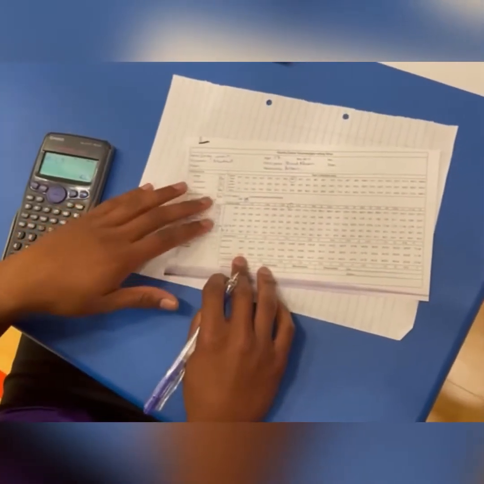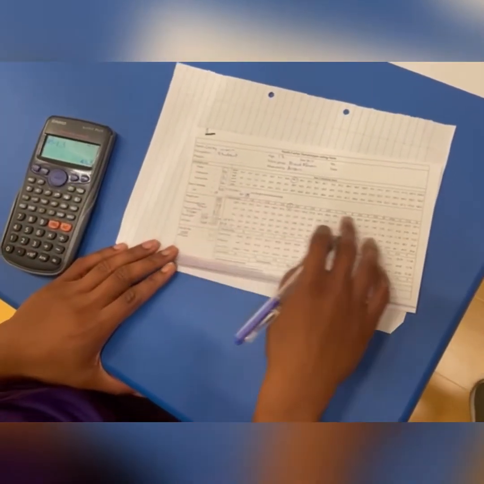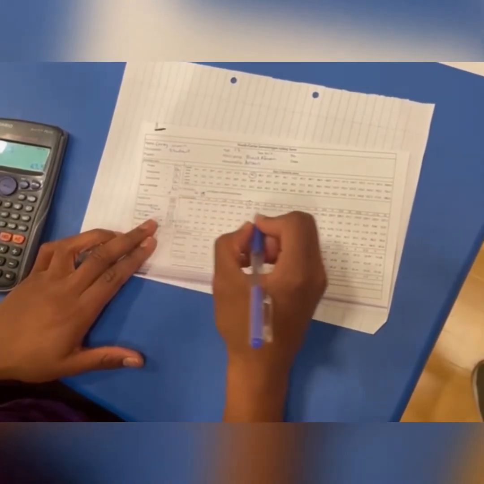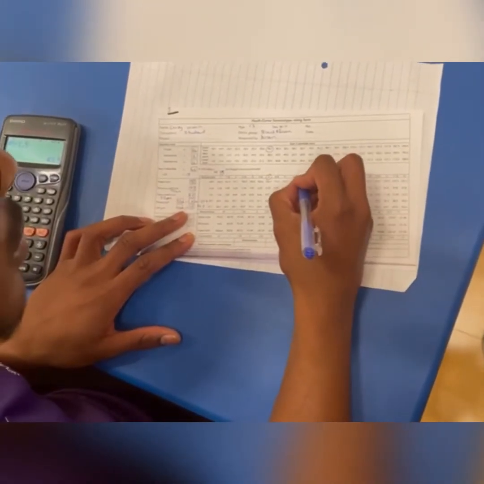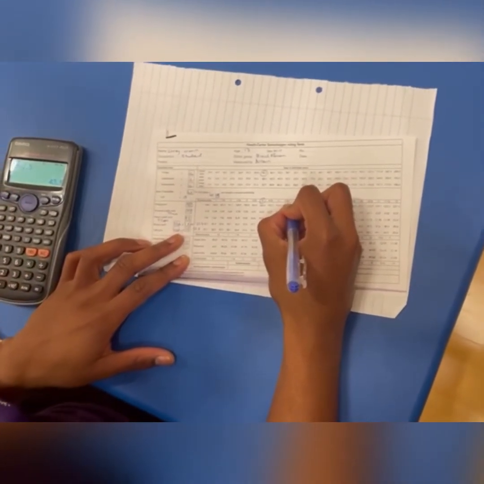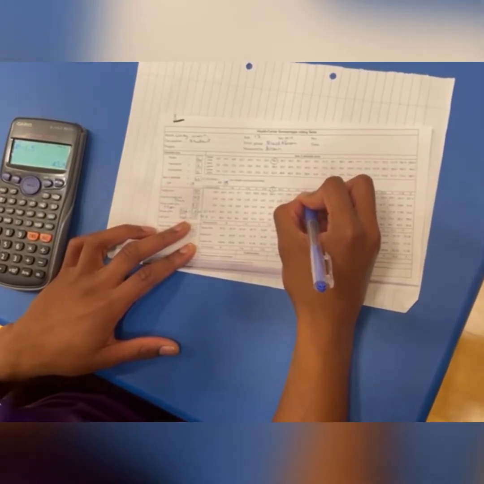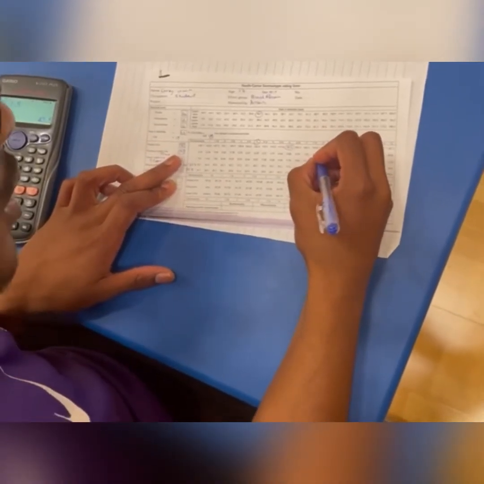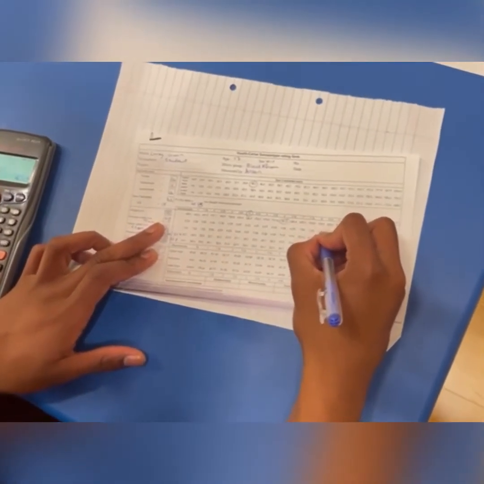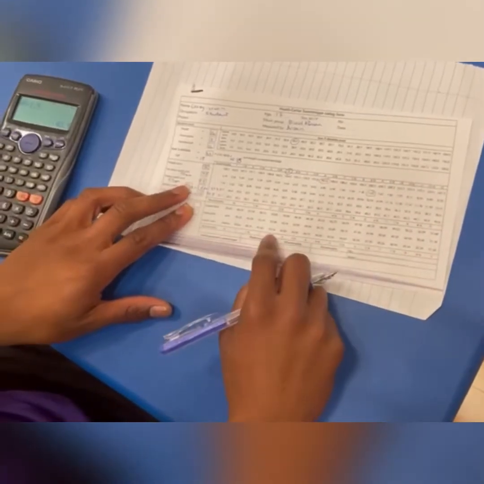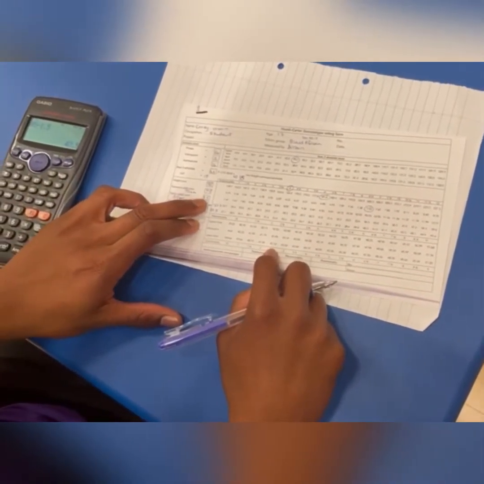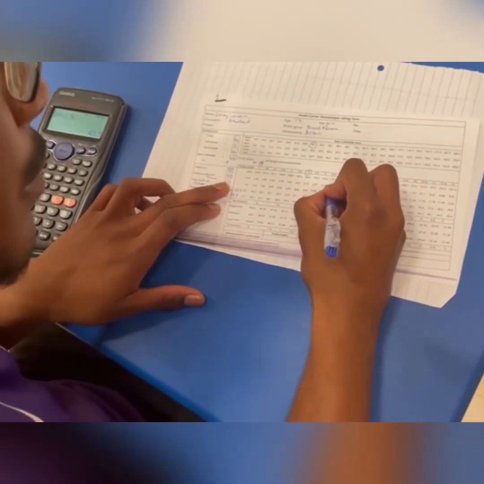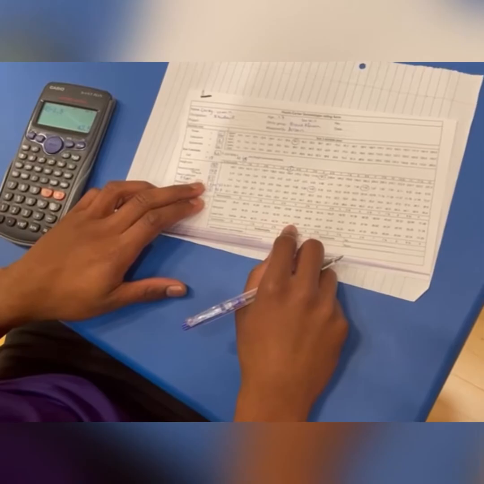After you find out all the results, you have to deploy it into this graph to the closest number. So for 182 centimeters, it will be around here, which is 181.6 centimeters. For humerus width, it will be around here, 7.53. For femur width, the result is 9.5, so it will be around here, 9.45, 9.49.